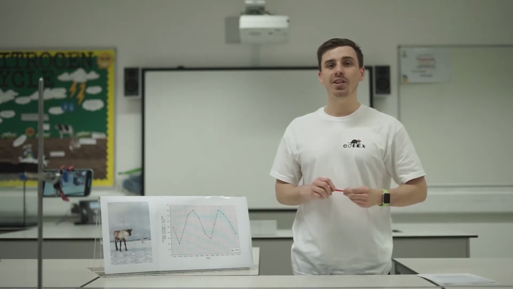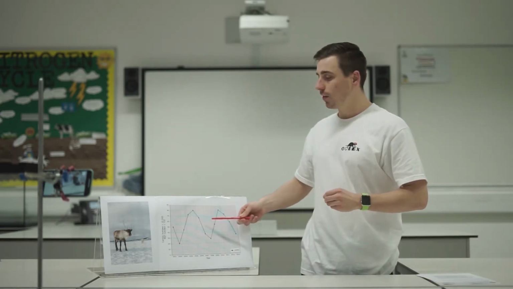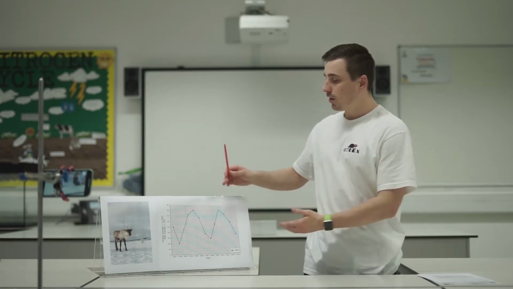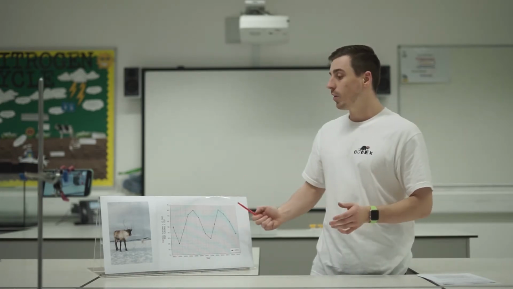With the activity sheet that you have, you should see a half filled in predator-prey graph. It looks something similar to what I've got here. What we're looking at here, already plotted on the graph, we have numbers of caribou in a certain area. Caribou are reindeer, and the area that we're looking at here is Quebec, which is in Canada. So far away from England, where it's nice and cold.